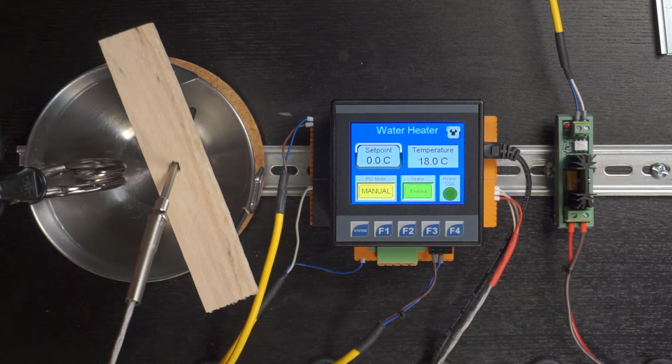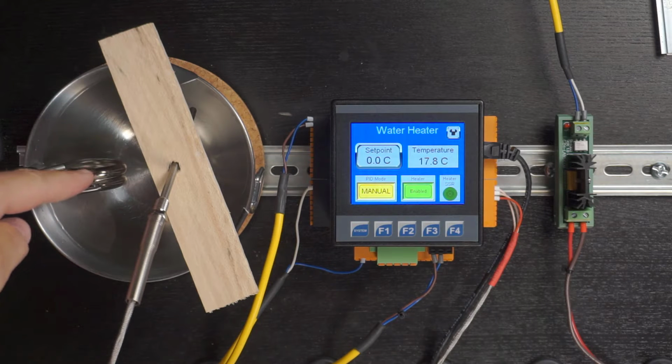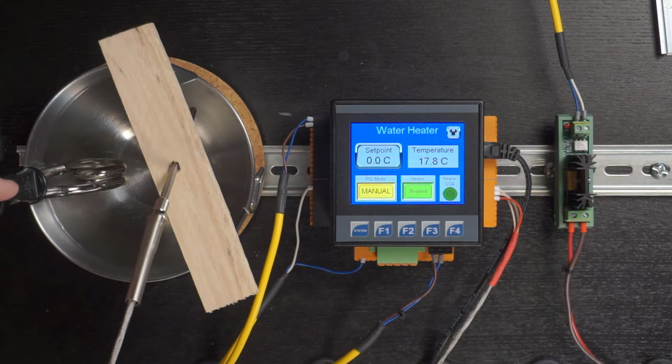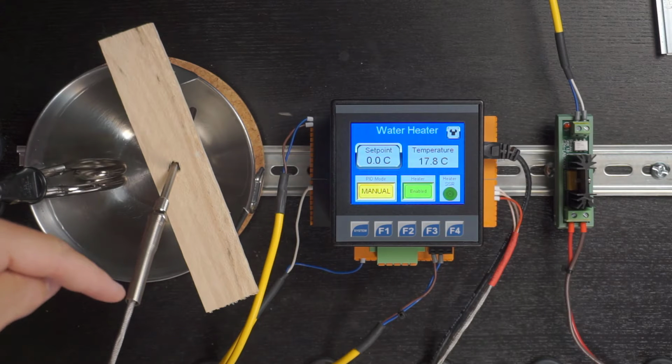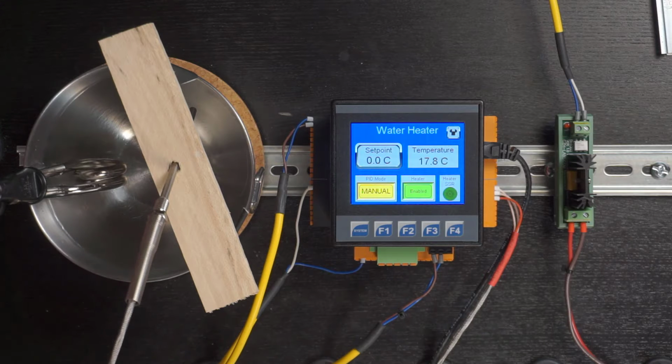Okay, here's my test setup for our little PID tuning experiment. I have a vessel here, or a bowl, basically, with half a liter of water in it. I'm going to heat the water. That's going to be my process. I have an immersion heater here, just a low power 300 watt, pretty safe unit. I've got an RTD probe that's measuring the temperature of the water.